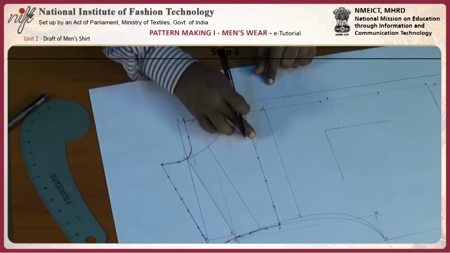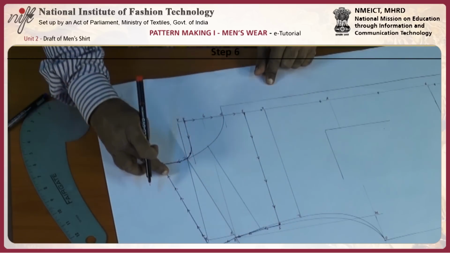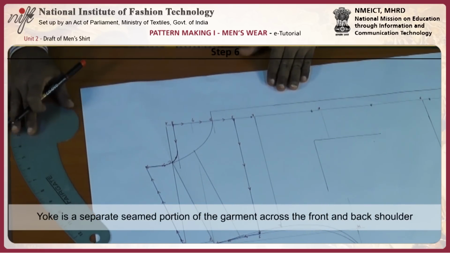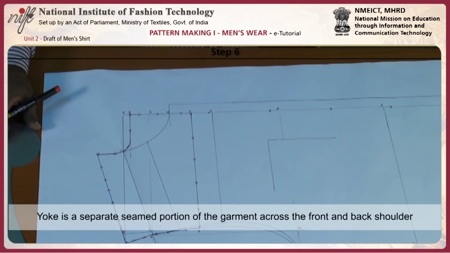See here, this will be yoke, which covers the shoulder patch. As in my definition I have mentioned, yoke is a patch given for reinforcement in the back and the front.